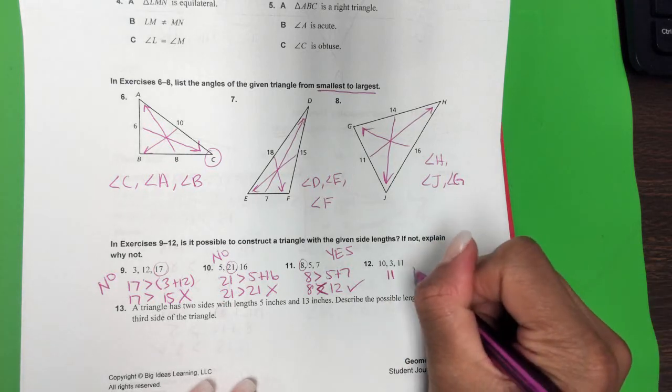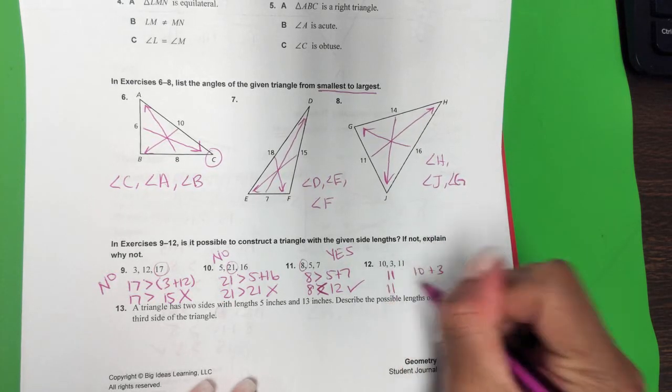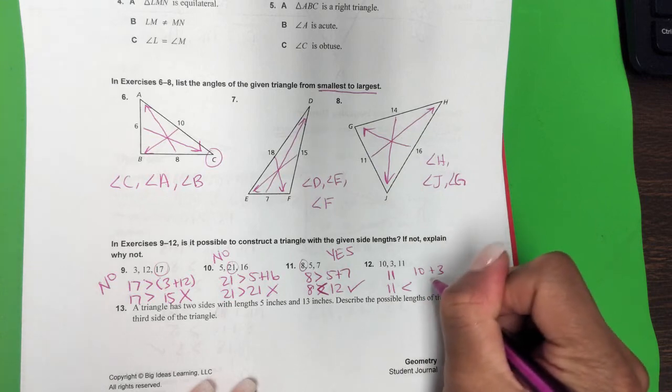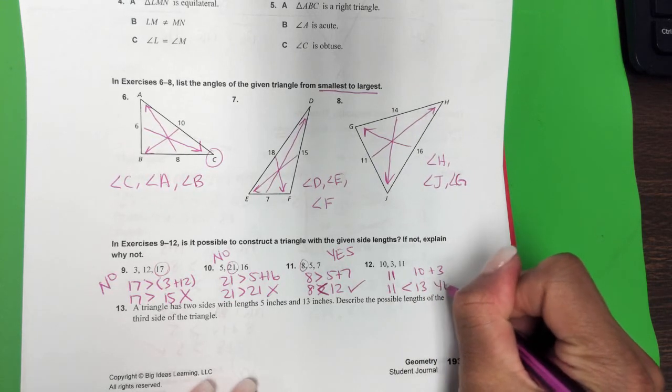And then I pick my longest side, 11. And then I have to deal with 10 plus 3. So 11 is actually less than my two sides, which is 13. So this works. So it's yes.